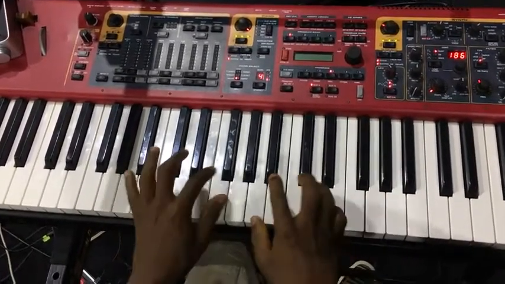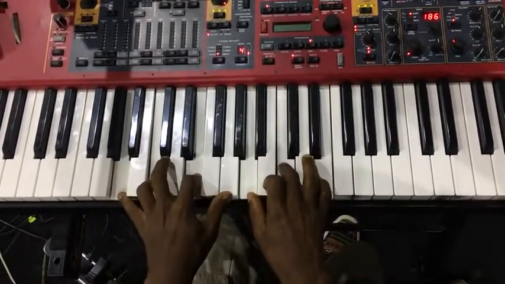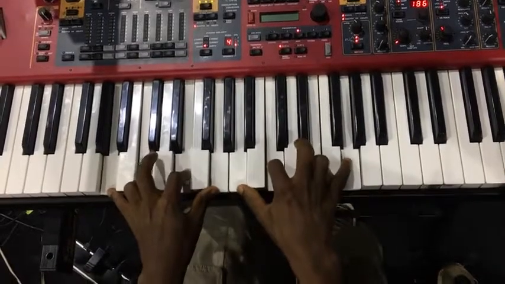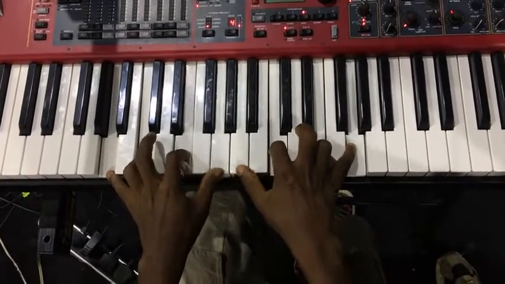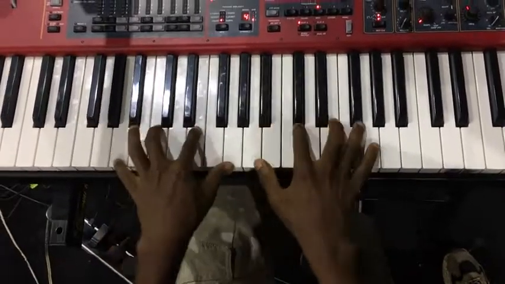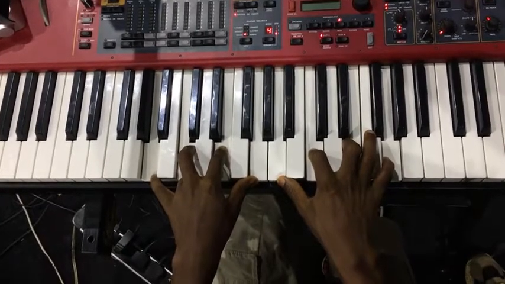Do you understand? So we have the 3, which is also a minor. So the 7th chord for that is a minor. So it's called the C minor 7th. Do you understand? C minor 7th. Is that fair enough?